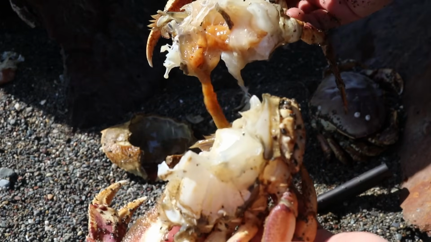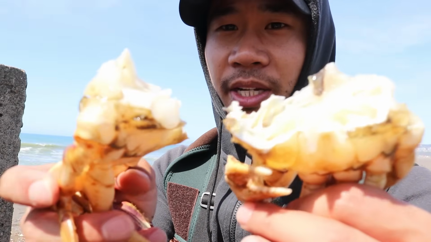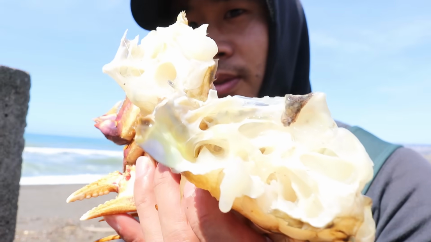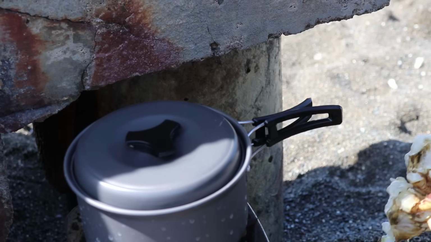What I'm going to do right now is just rinse this guy in the ocean water. Now our crabs are nice and clean, and they'll be ready to just be boiled. Clean white meat.